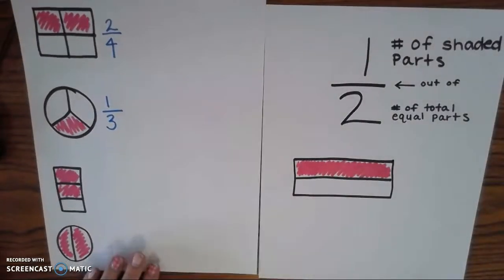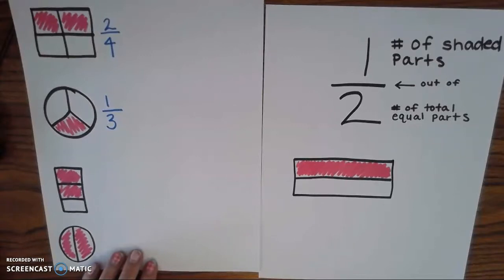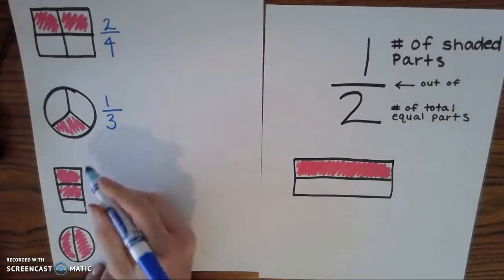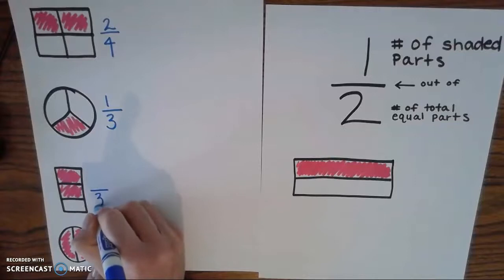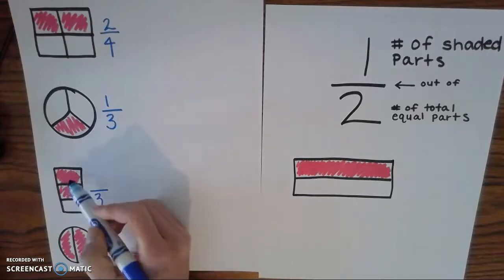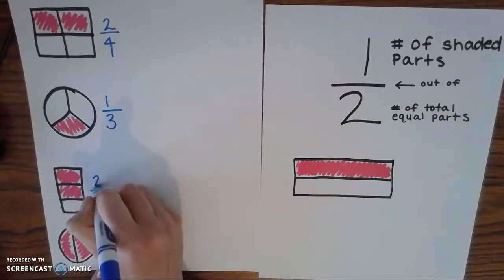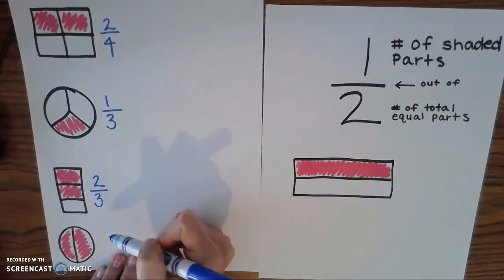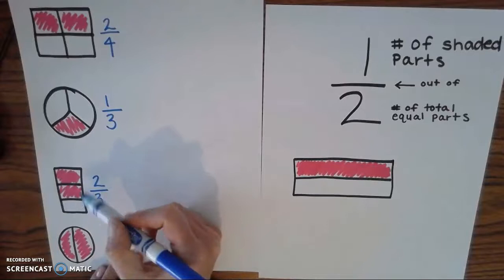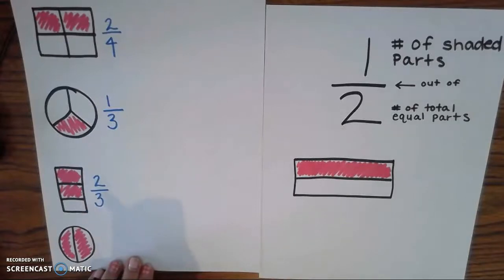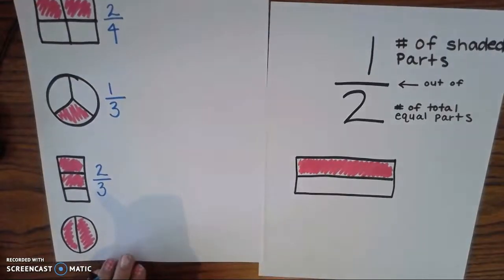All right, let's look at the next shape. Let's count how many total equal parts there are. 1, 2, 3. So this is going to be out of 3. Now we look at how many parts are shaded. 1, 2. So I could say 2 out of 3 parts are shaded, or I could say 2/3, because remember, thirds is any shape that is divided into 3 equal parts. So 2/3 are shaded.